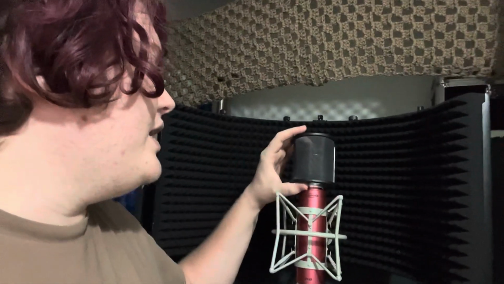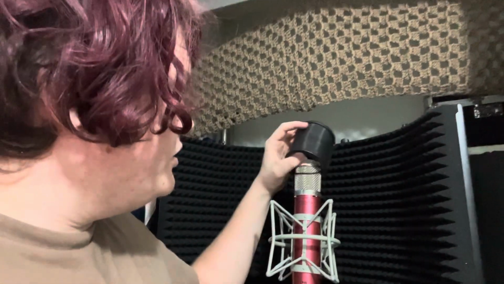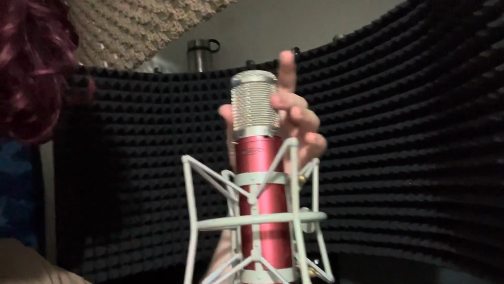So, a condenser mic, first of all, is a microphone that has, here if we remove the pop filter real quick, in this capsule, a condenser, which is another name for a variable capacitor.